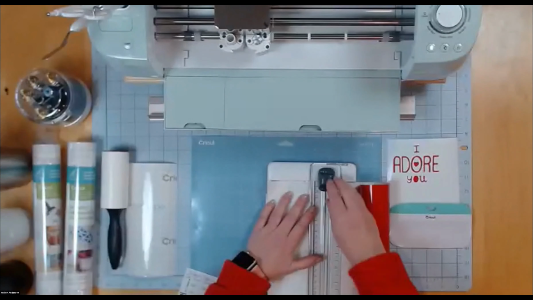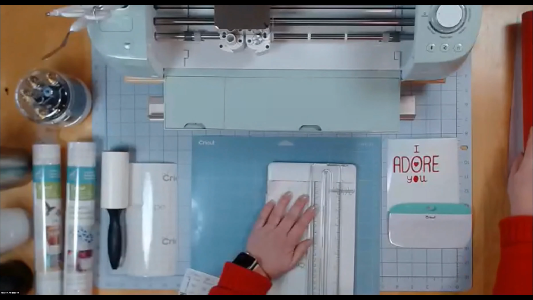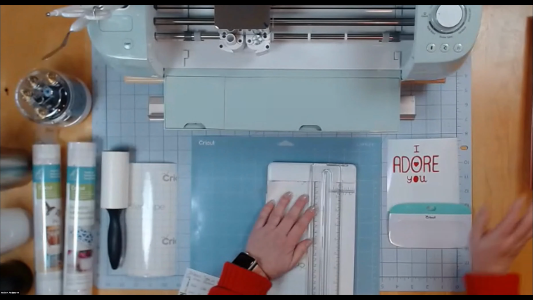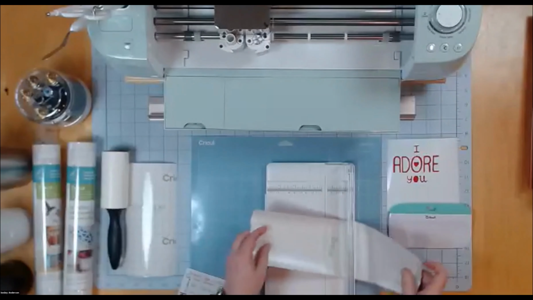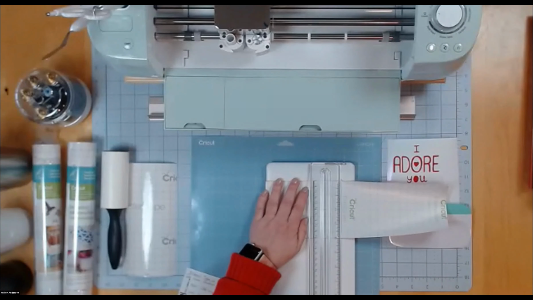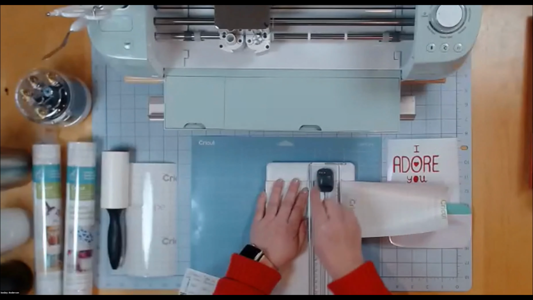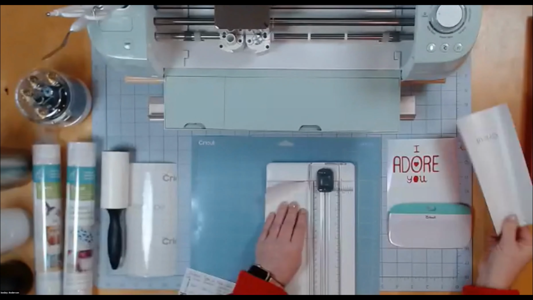I put my arm down and I'm just going to trim it like that. And now I can set my vinyl aside. I'm done with that. And I'm going to make a 4x4 square, and we'll just trim it here. Again, if you don't have a trimmer, you can just use your scissors and count over, but that makes it super duper easy to have that.